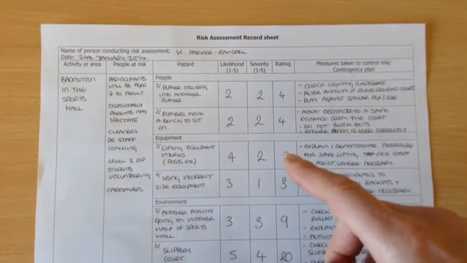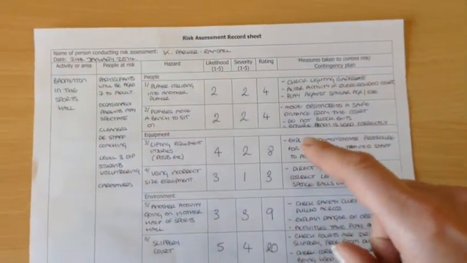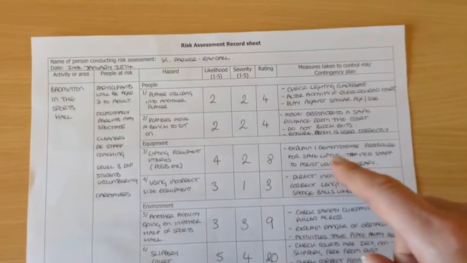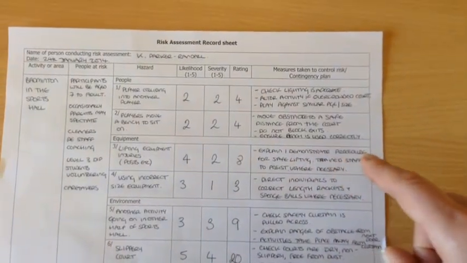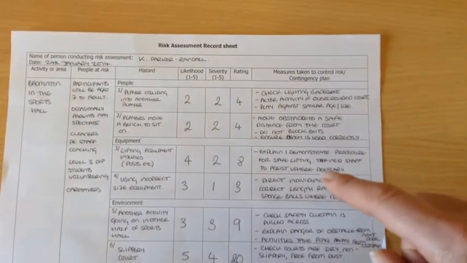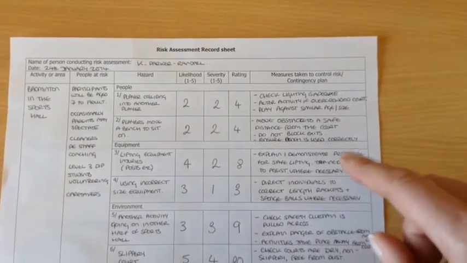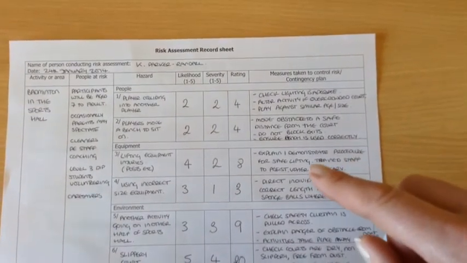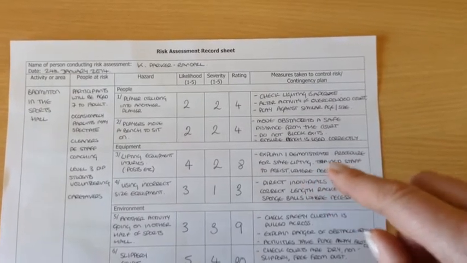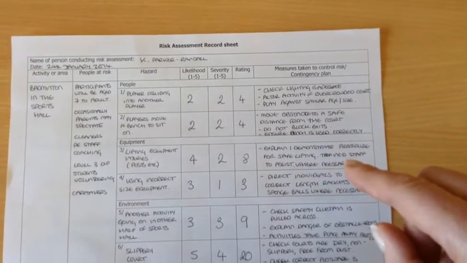At a risk rating of 8, I must make sure I've done all these things before doing the activity. So I've explained and demonstrated the procedure for safe lifting, and I've trained the students how to do it. I am also using trained staff to assist students that I think might need help.